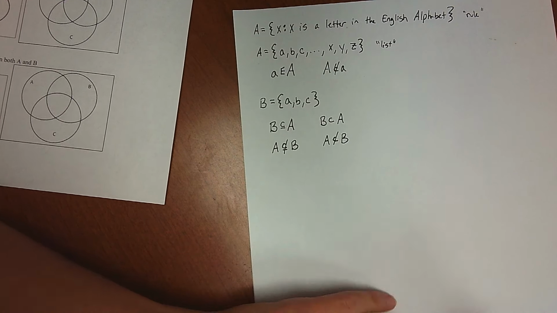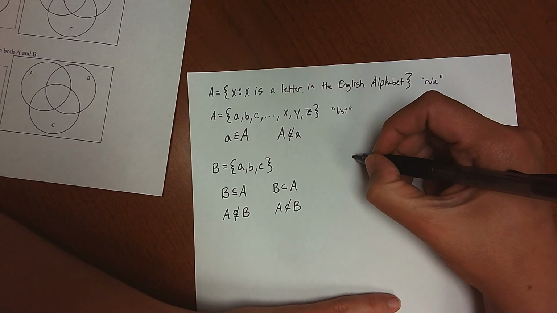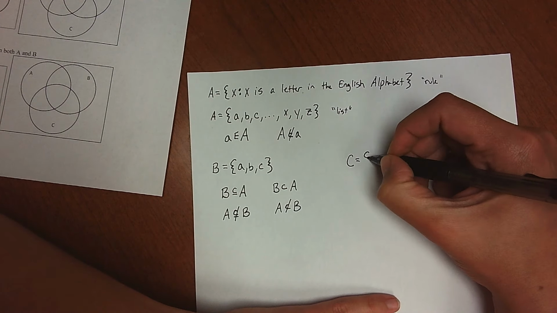All right, let's do another example. So let's go ahead and put another set in here. So let's define set C as C.